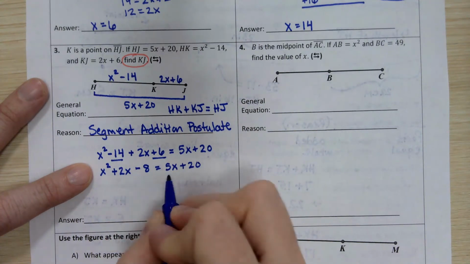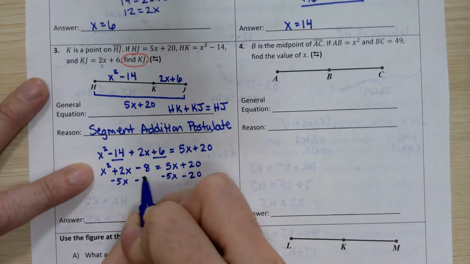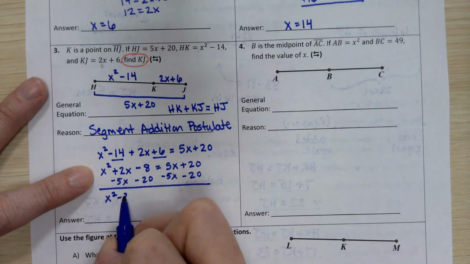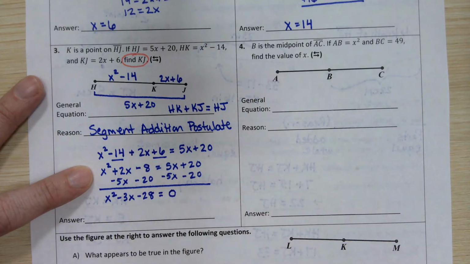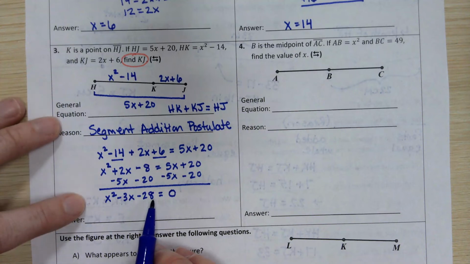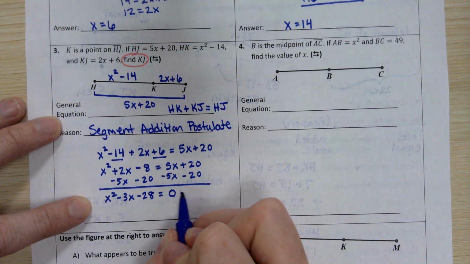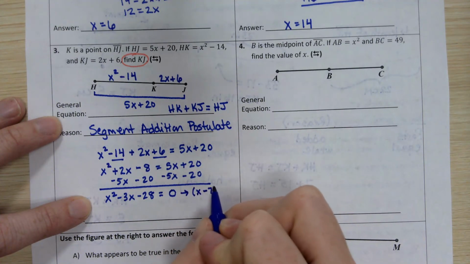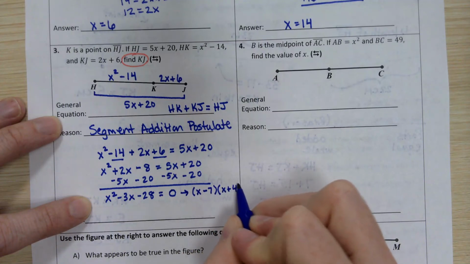Subtracting 5x from both sides and subtracting 20 will take care of that. So we're going to be left with x squared minus 3x minus 28 is all equal to 0. Now there are lots of ways to solve these problems, but the process you're going to use is called factoring. Depending on who your Algebra 1 teacher is, you might have learned to factor in different ways, but this factoring problem is going to split up into the two factors x minus 7 and x plus 4.